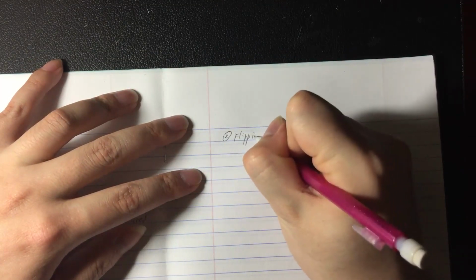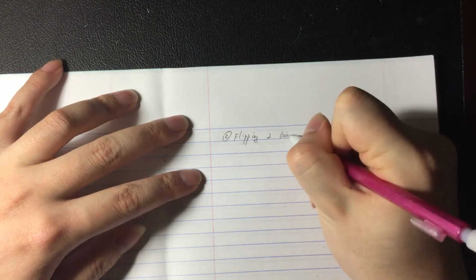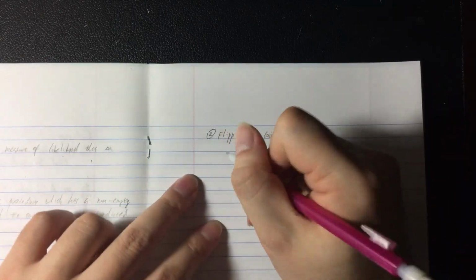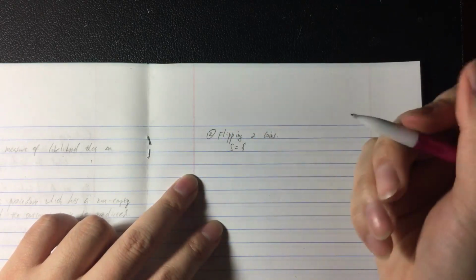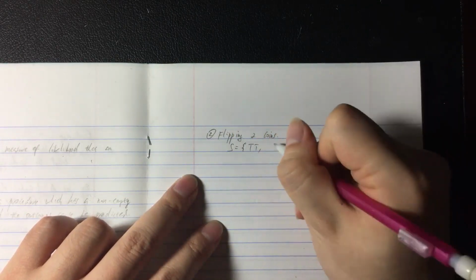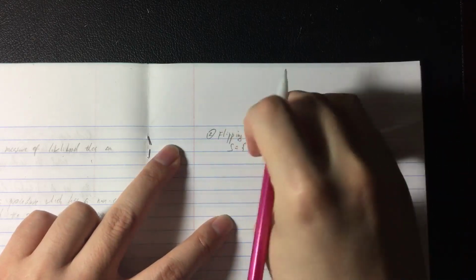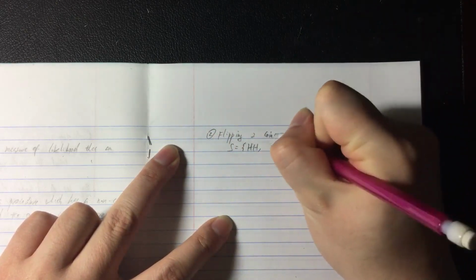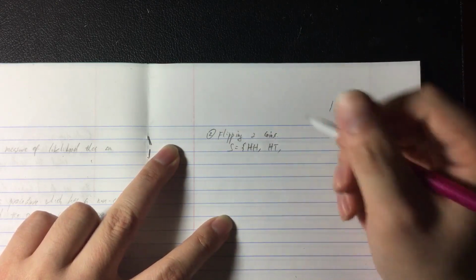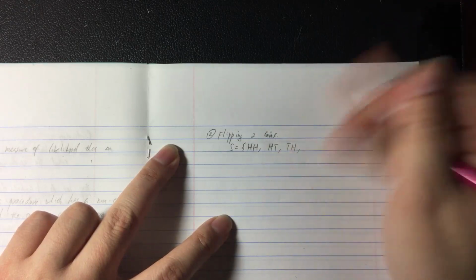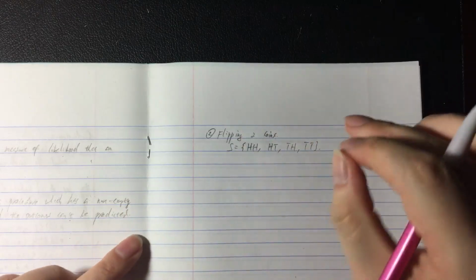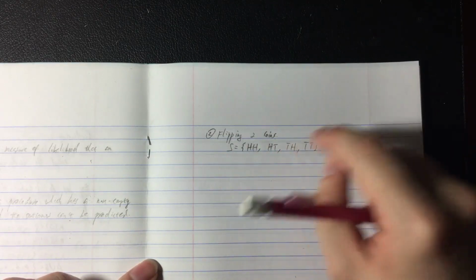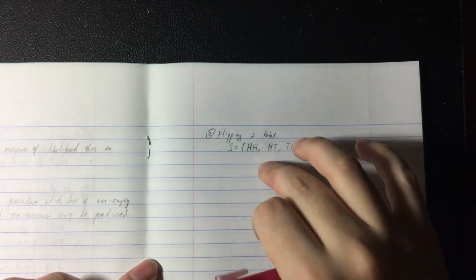How about flipping two coins? What are the possible outcomes? When we flip two coins, we may get two heads. We may get a head first, then a tail. Or we may get a tail first, then a head. Or we may get two tails. Those are the set of all possible outcomes. That's called a sample space.